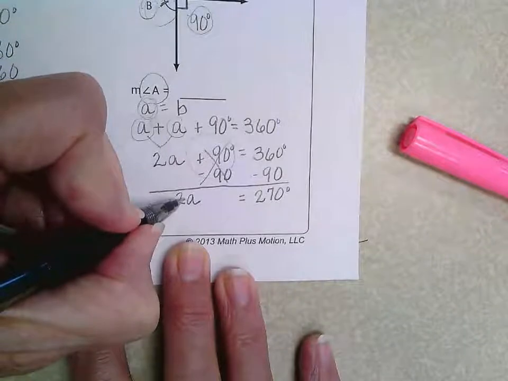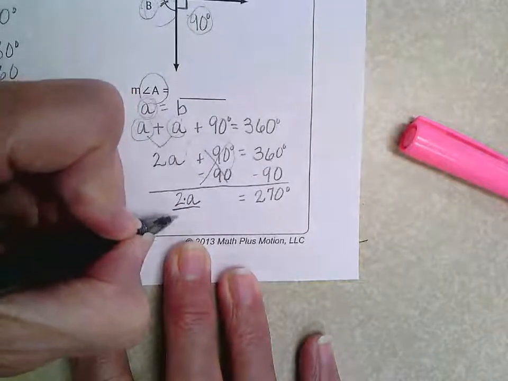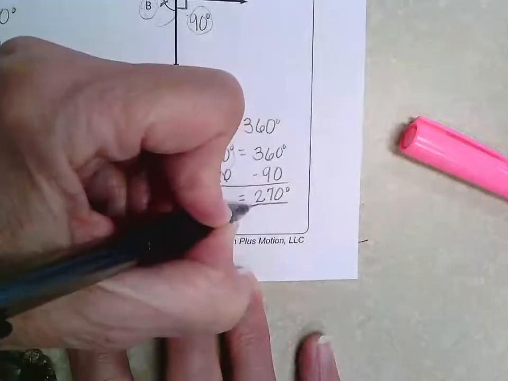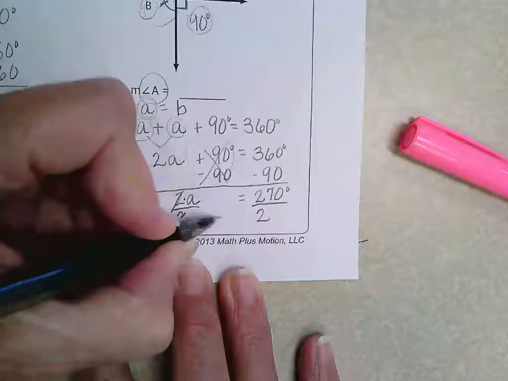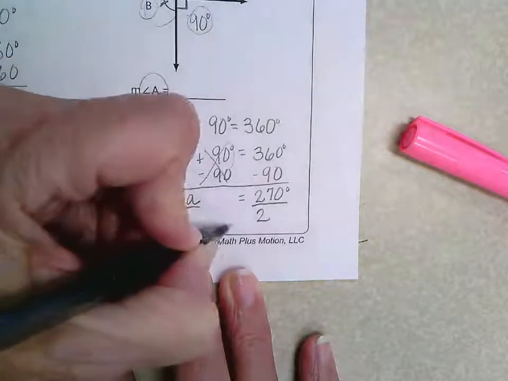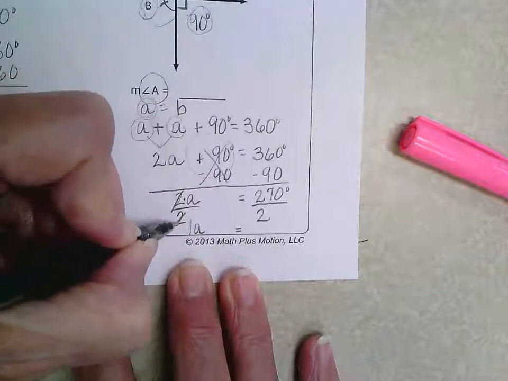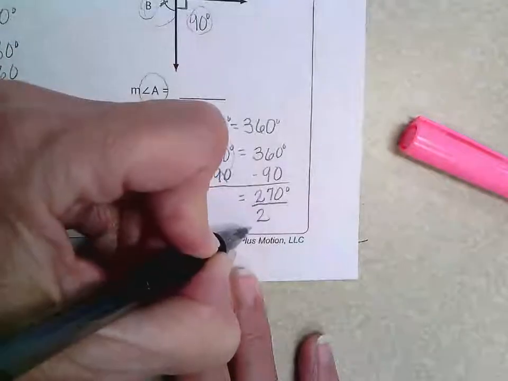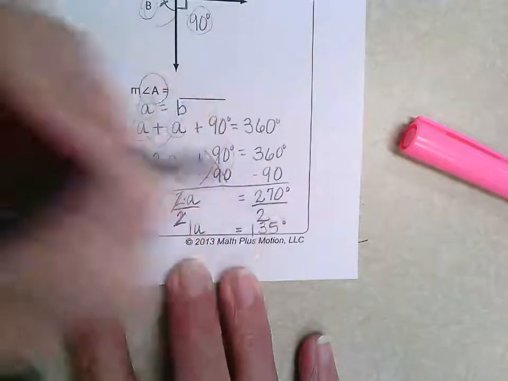This is a multiplication problem, so I'm going to use the opposite of multiplication and divide. These are going to cancel. I'm going to get A on this side, or 1A, because 2 divided by 2 is 1. And over here, I'm going to get 135 degrees.